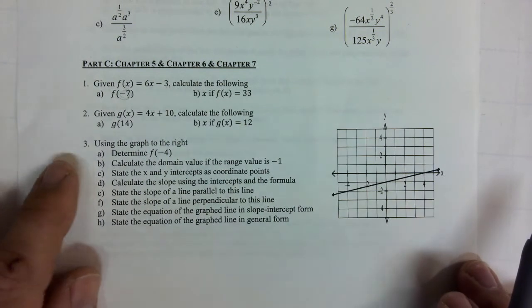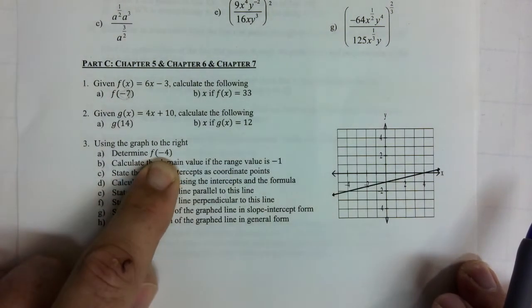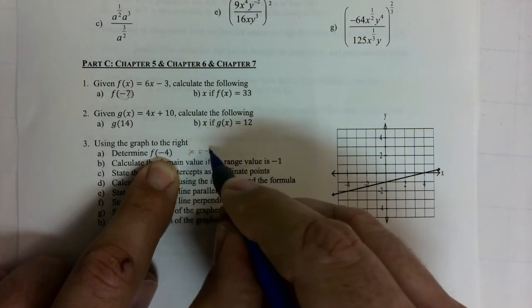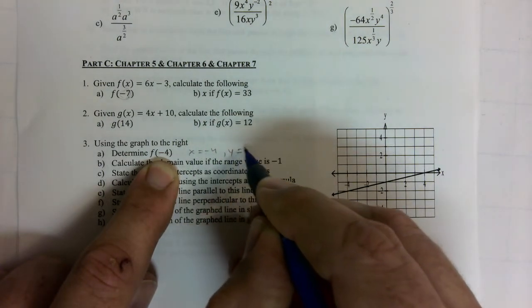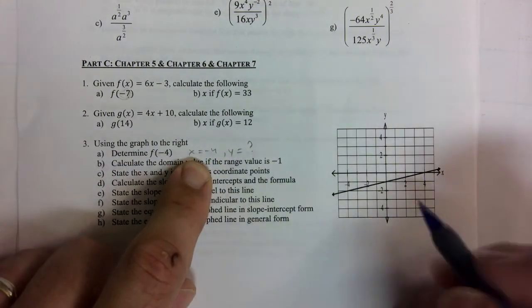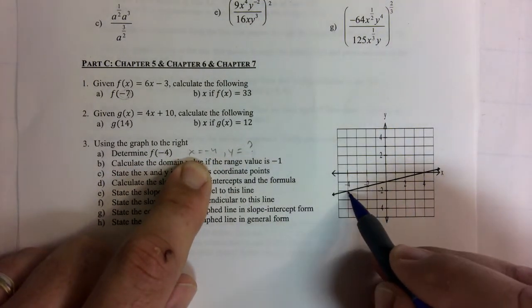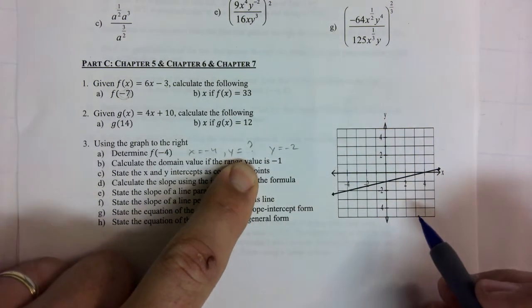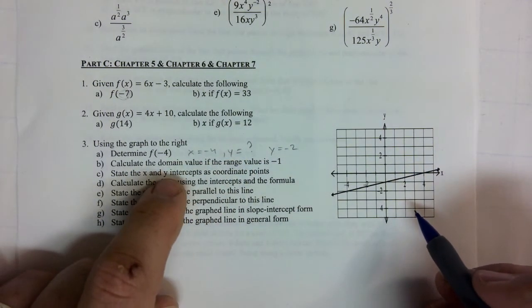Using the graph to the right, determine f of -4. So basically they're saying when x is equal to -4, then y is equal to what? That's what this is saying. So when x is equal to -4, y is equal to -2. Okay, I'll just glance over some of these.